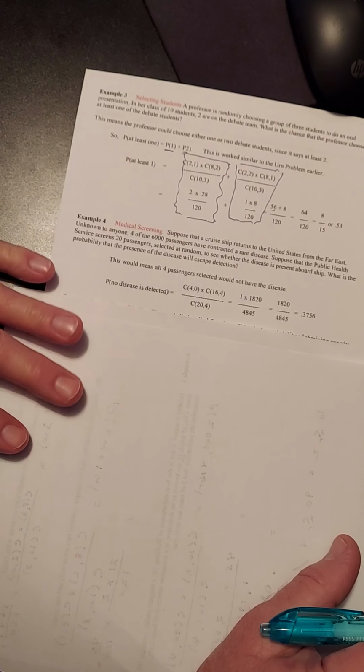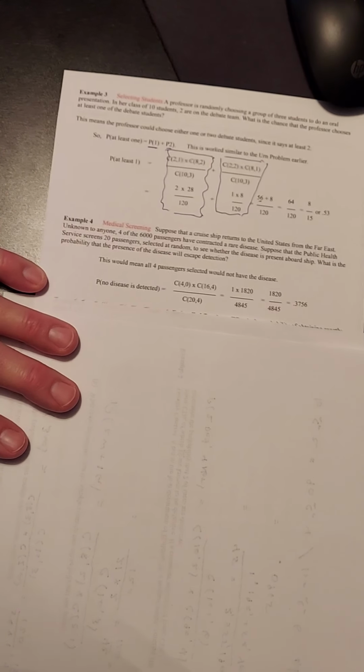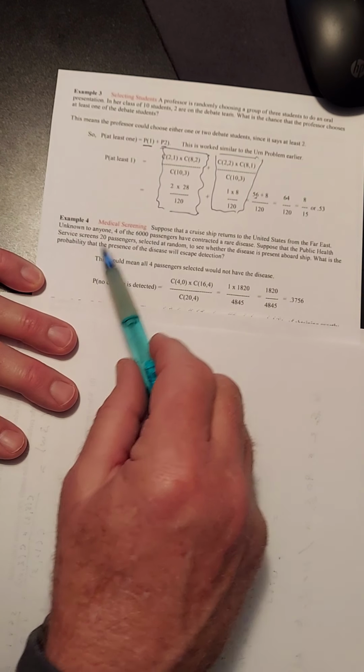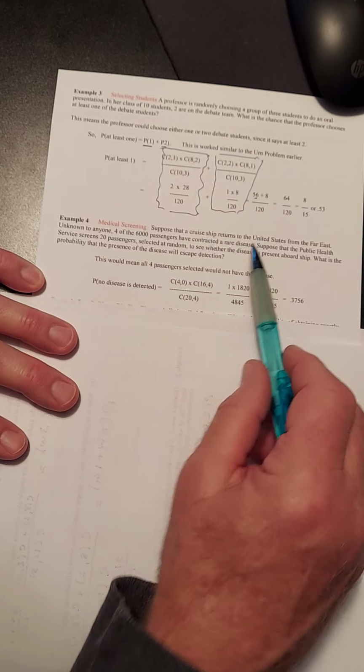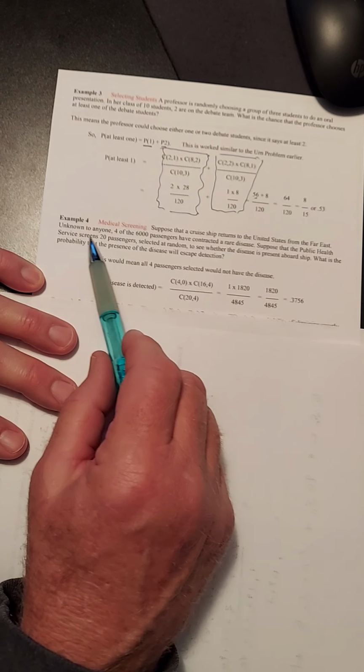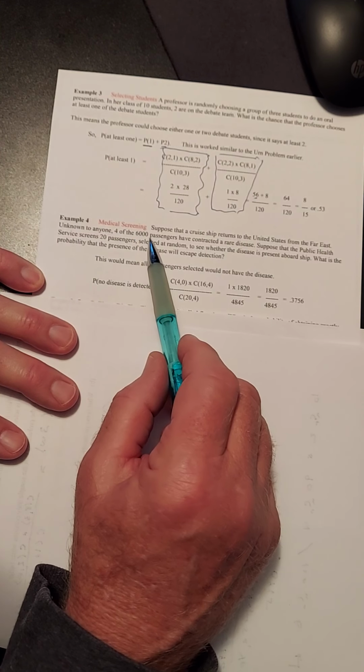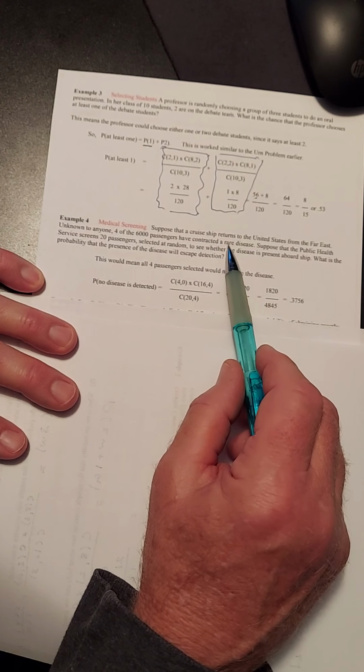Okay, example 4, I've got that one done also. Medical screening. Suppose that a cruise ship returns to the United States from the Far East. Unknown to anyone, 4 of the 6,000 passengers have contracted a rare disease.